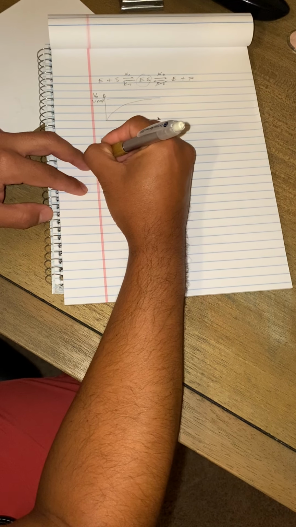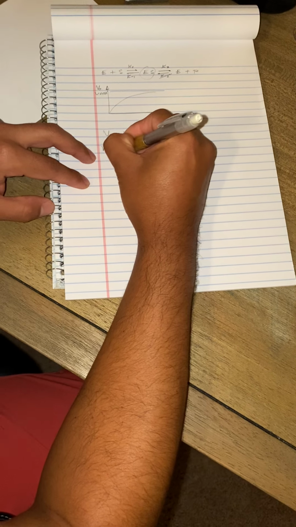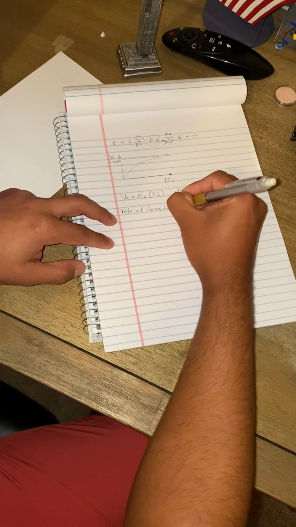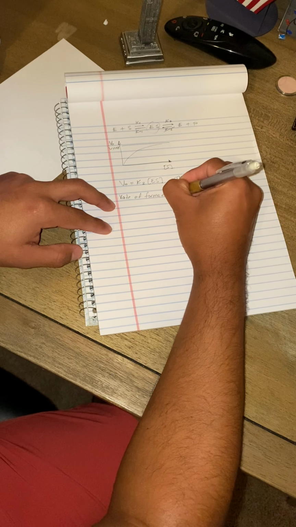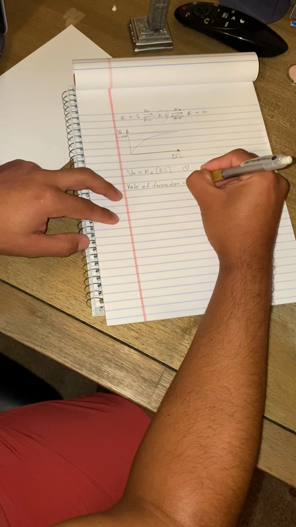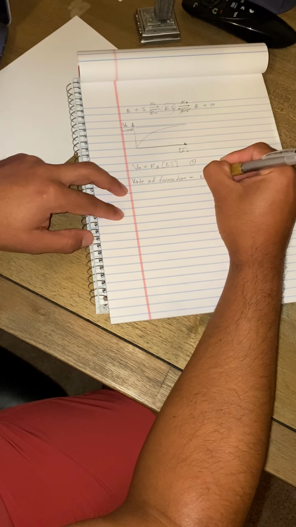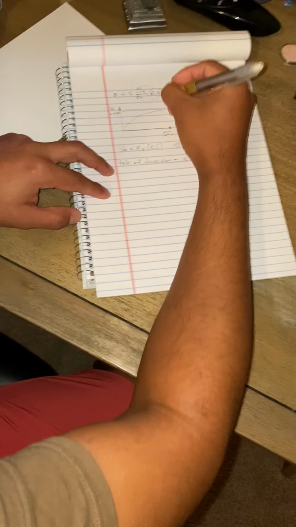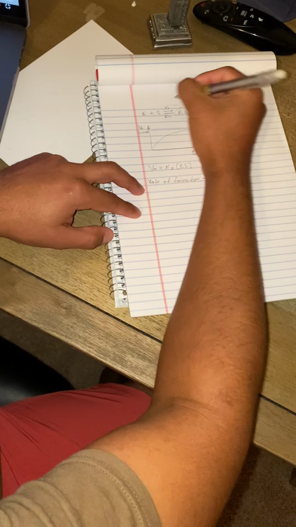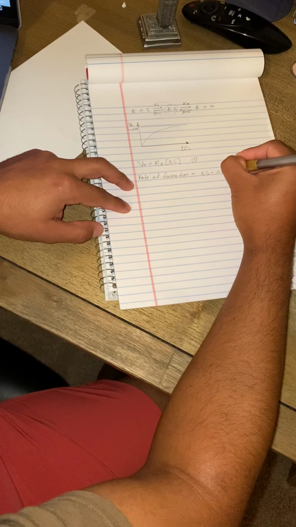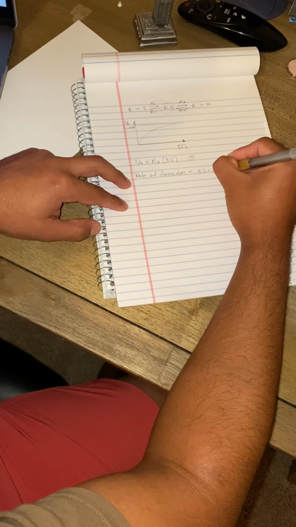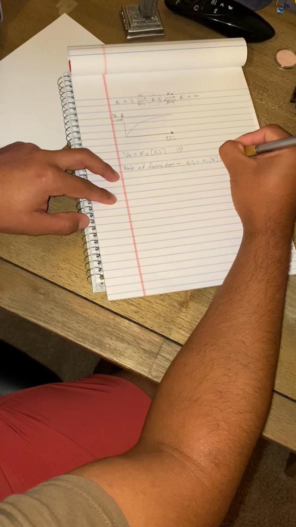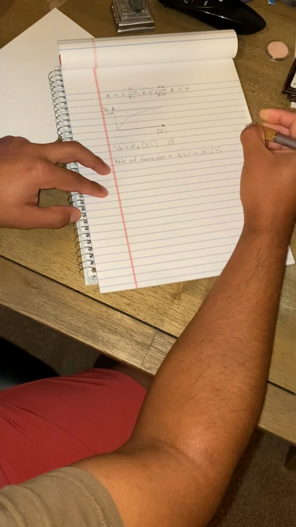So the rate of formation is going to be equal to K1 times the concentration of enzyme times the concentration of substrate.